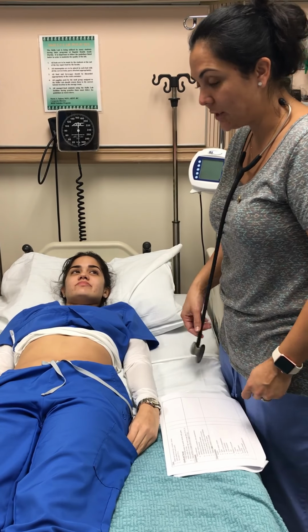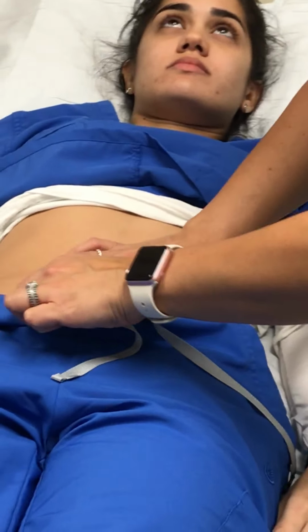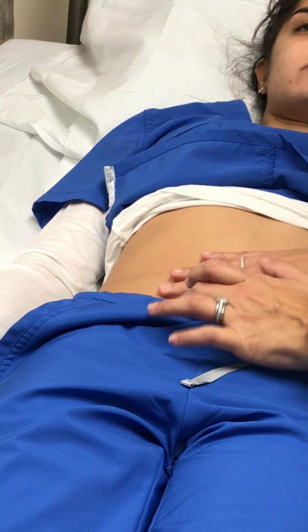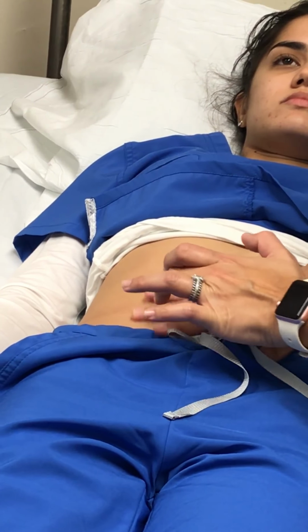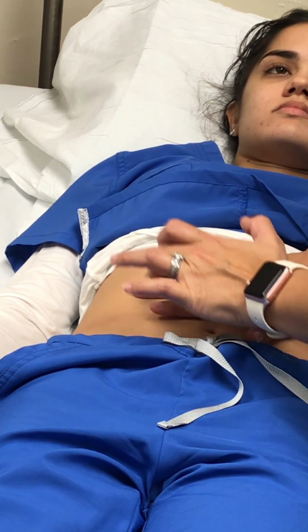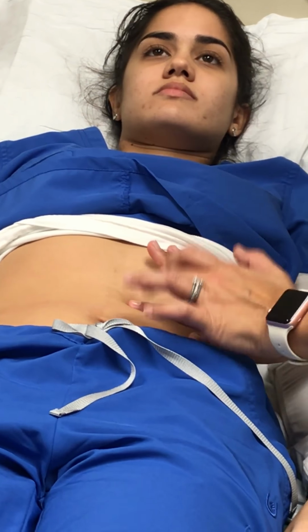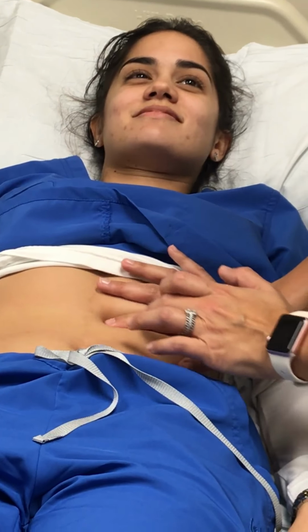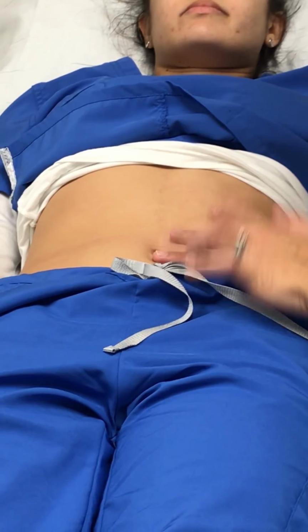Next, it's gonna be percussion, okay? So what should my sound of percussion be? Tympany, okay? So when I percuss, you're gonna use direct or indirect? Indirect, right? So I'm gonna percuss, and you gotta press a little bit, and you're going to use that figure 8 pattern. So you hear that? And then in this lower quadrant. Okay, so that's the sound of tympany, right? Kind of a hollow sound. Again, it should be that way.